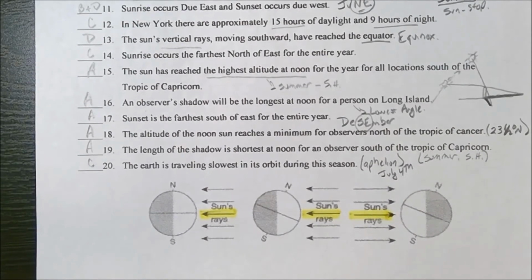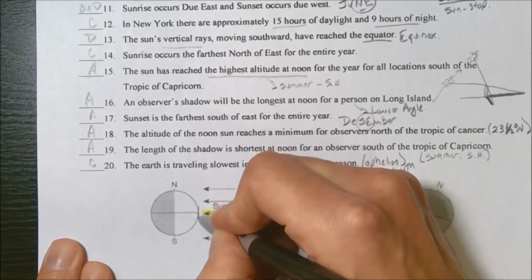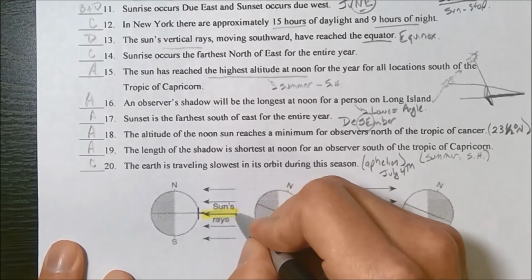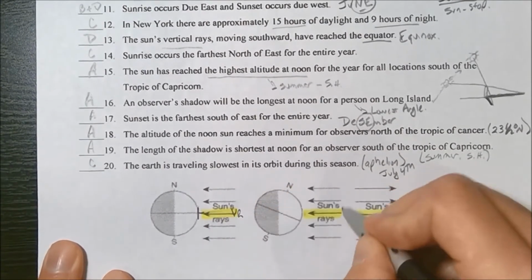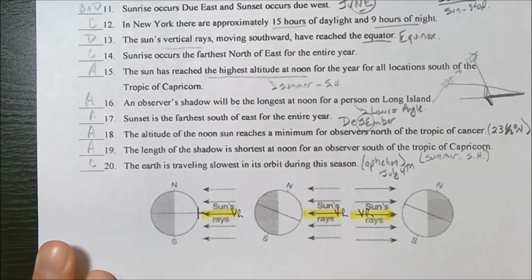But right in the middle, where the sun is hitting directly, you're going to see that it's hitting perpendicular or making a 90-degree angle. I'm going to label each of those the vertical ray.